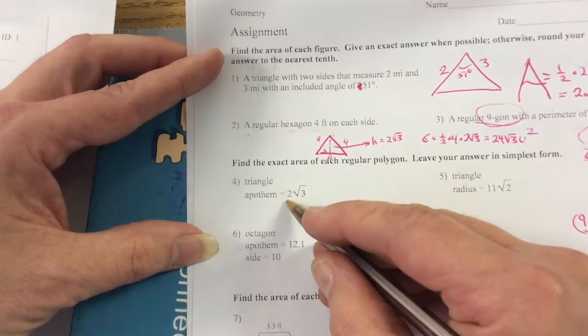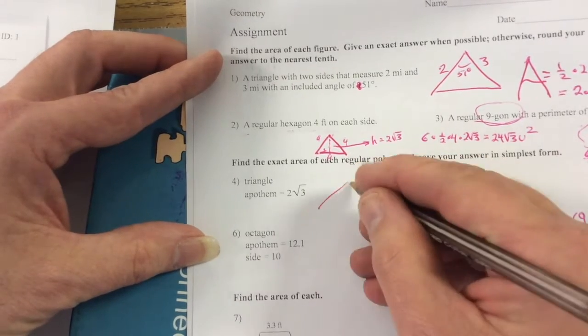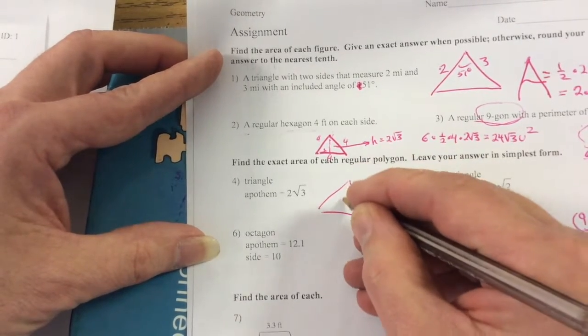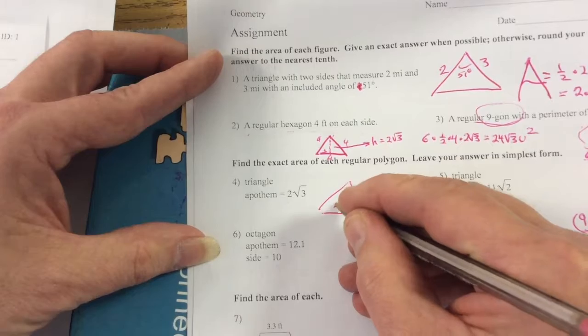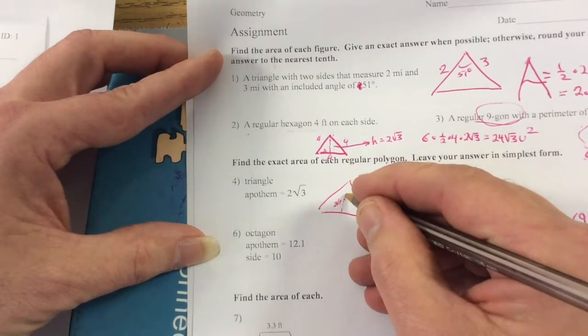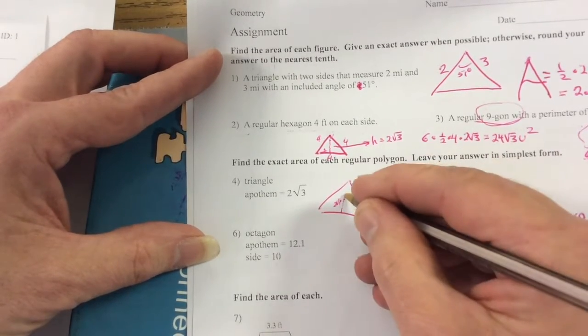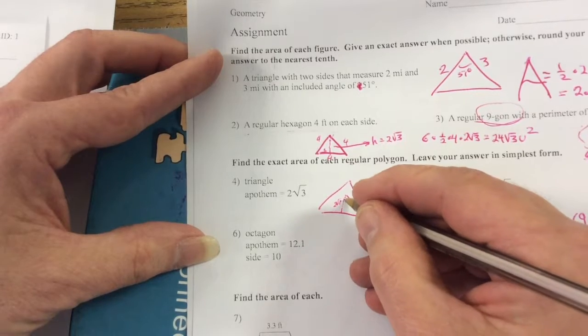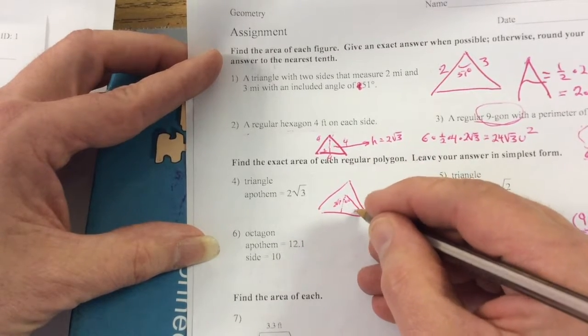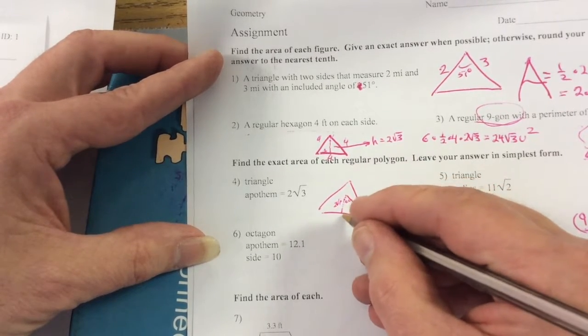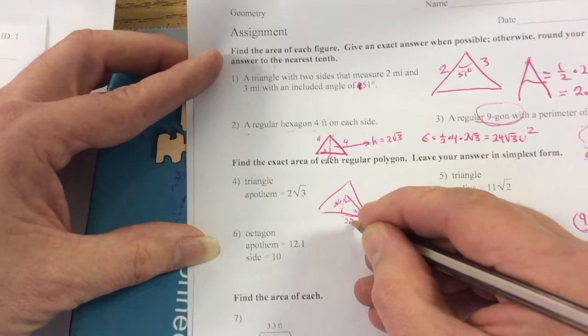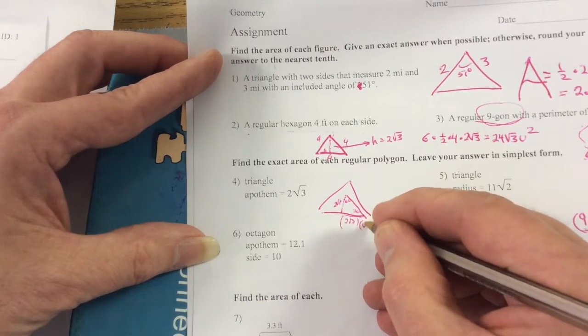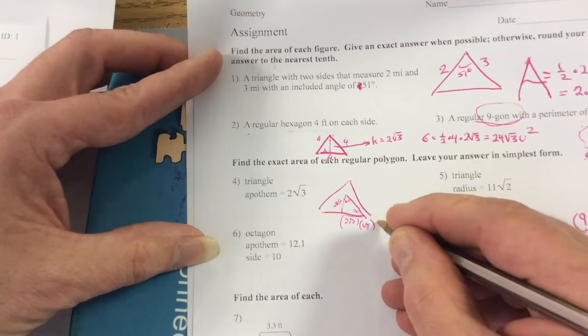Okay, the next problem is an equilateral triangle with an apothem of 2 square root of 3. The apothem is the part from the center straight down to the side of the triangle, so that's like the height. And this part here is a 30, 60, 90 triangle with the side at the bottom being across from 60 degrees. So we've got to take 2 square root of 3 and multiply it by square root of 3. That gives us 6.